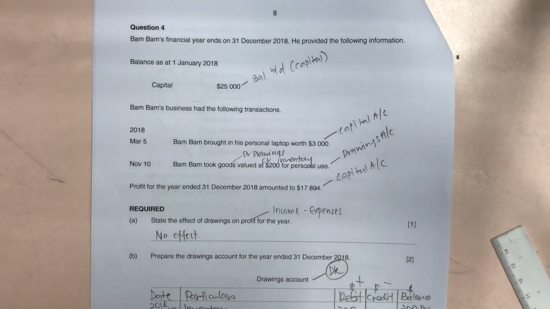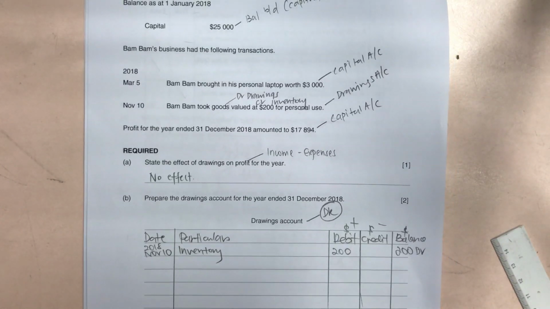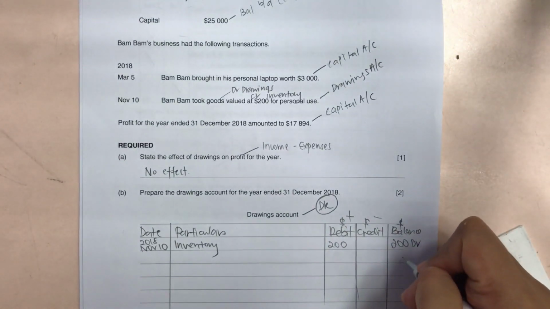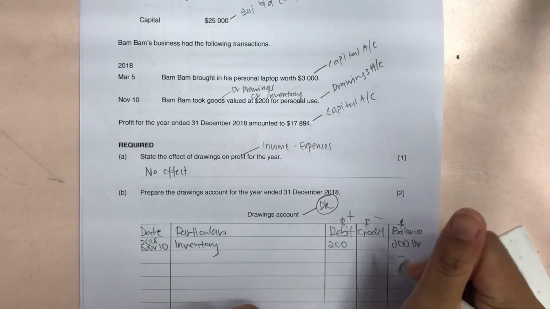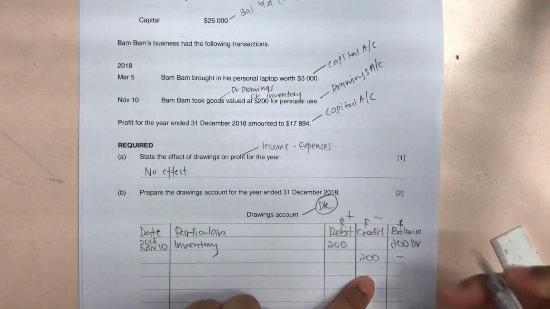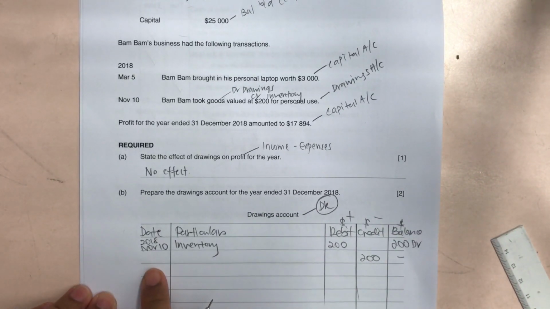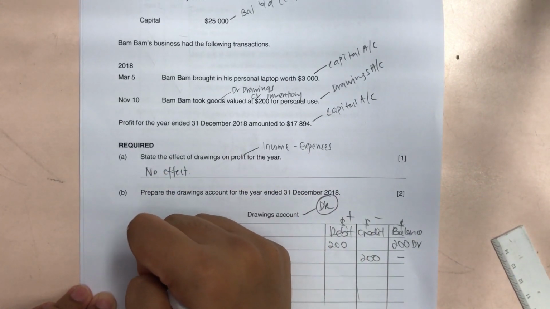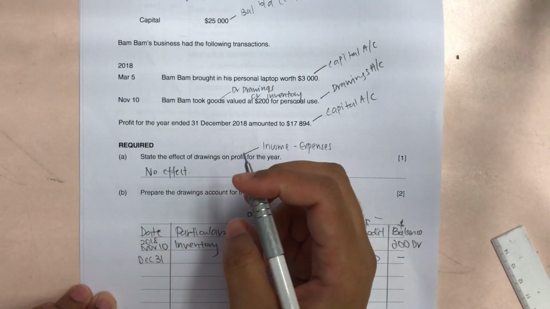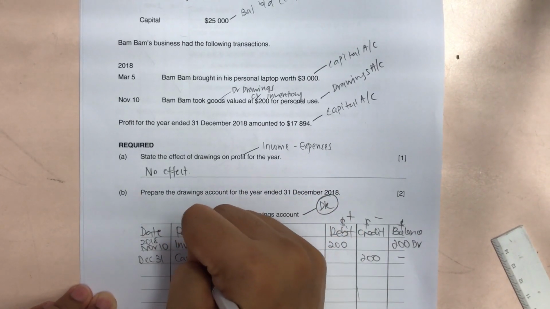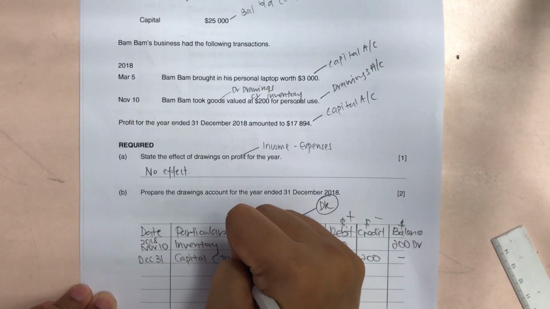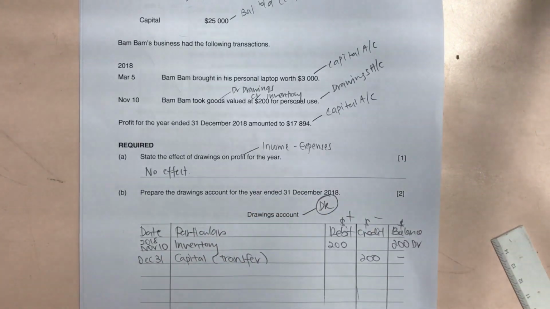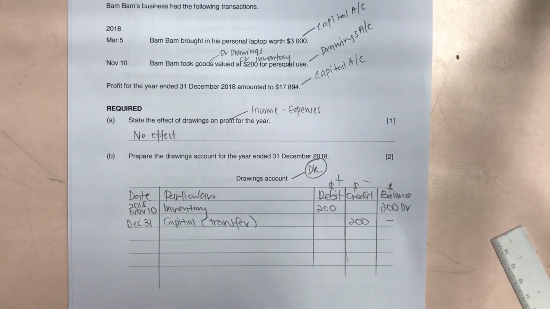You cannot leave this hanging. You need to transfer it to the capital account at the end of the year. So you have to make this 0, and to transfer this, you place it on the credit side, and it's done at the year end. So what is my year end? I refer to the question. It is December 31st. And then I will transfer to my capital account. Okay, so I'm done with the drawings account.